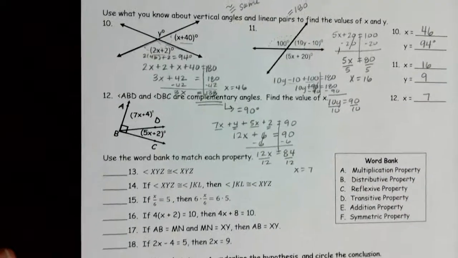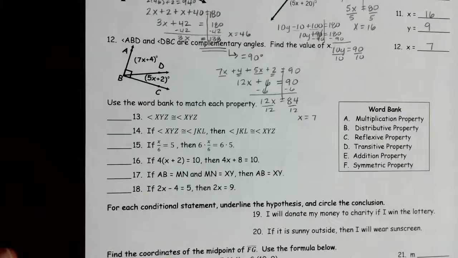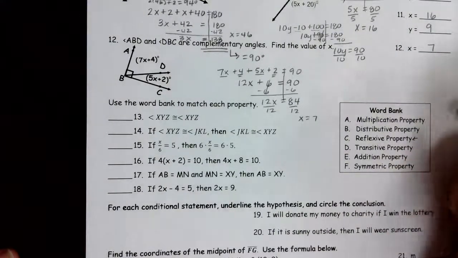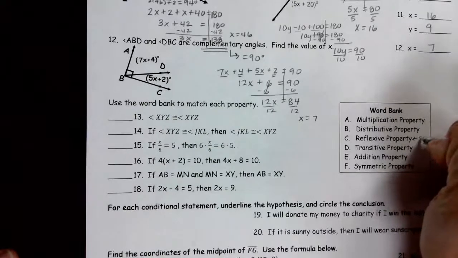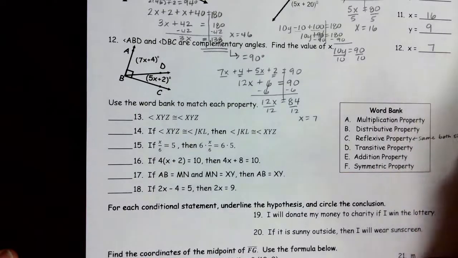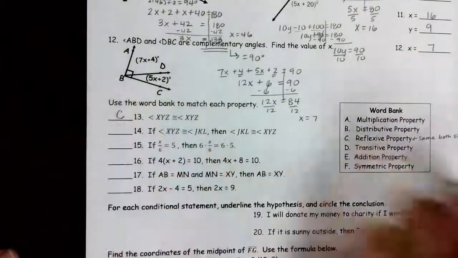Okay, the next section is really a review of vocab. So the word bank says use the word bank to match each property. So the first one says angle XYZ is congruent to angle XYZ. This is modeling the reflexive property. Reflexive property means exact same. So these are the same on both sides. Exact same thing on both sides is the reflexive property.